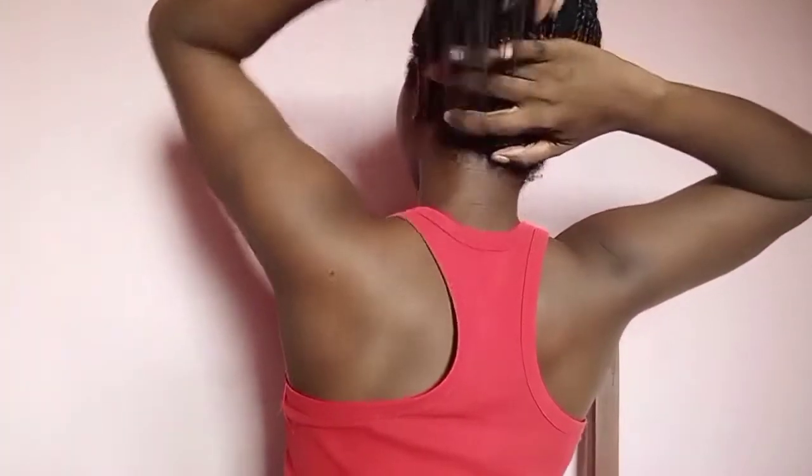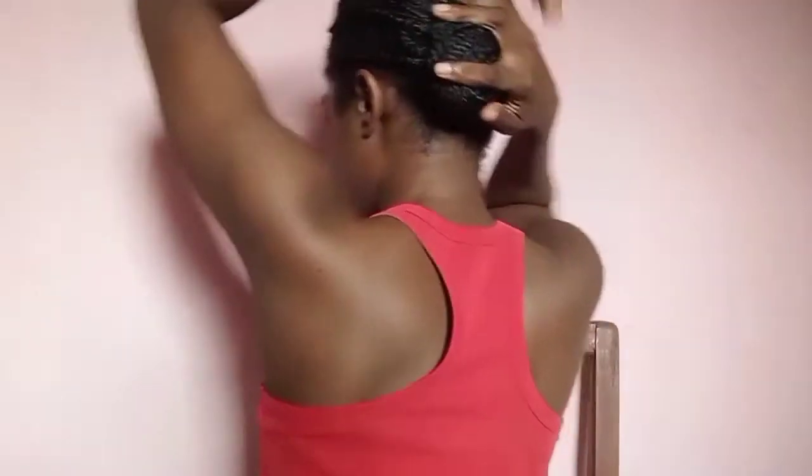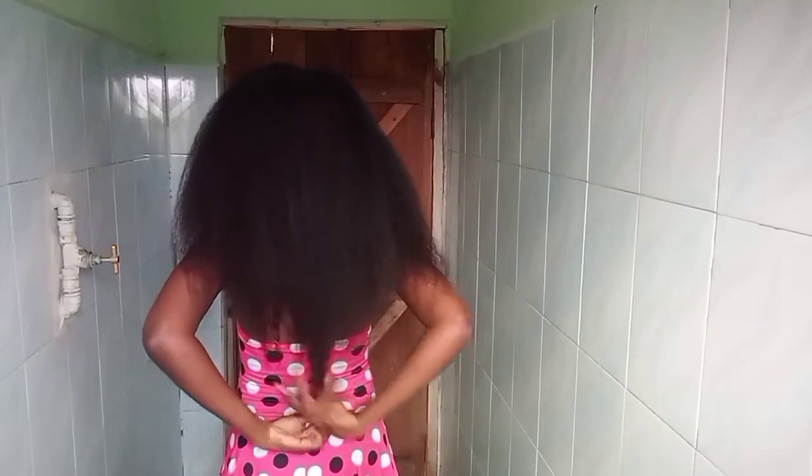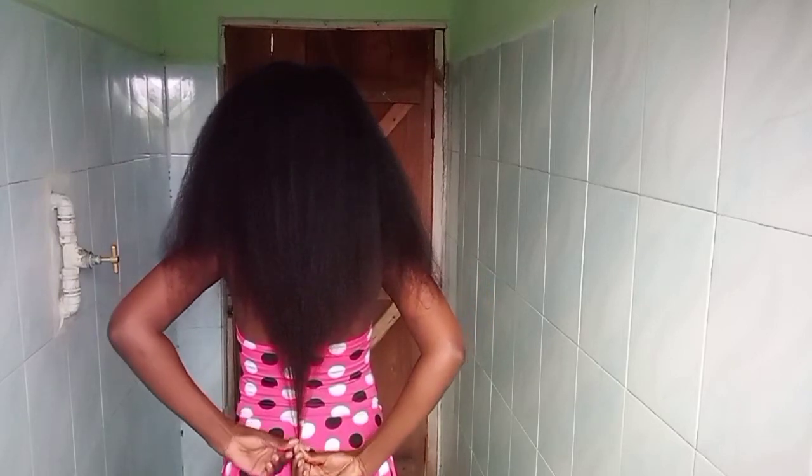Now, the next thing I'm going to be talking about is using heavy oils. When you have low porosity hair, you don't want to use heavy oils. Like I said, low porosity hair is prone to buildup, so you want to limit the use of heavy oils, because heavy oils are more prone to causing buildup compared to light oils. And there may not necessarily be a need for you to use heavy oils because, like I said, once the product gets in, it's in. So you may not really have to do much when it comes to sealing in your moisturizer. So when you want to use an oil, if you have low porosity hair, I recommend that you use a light oil.